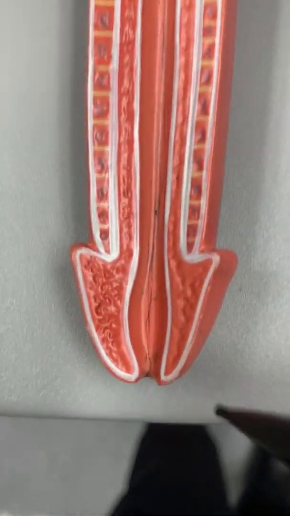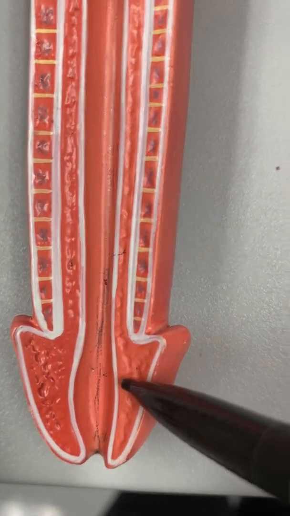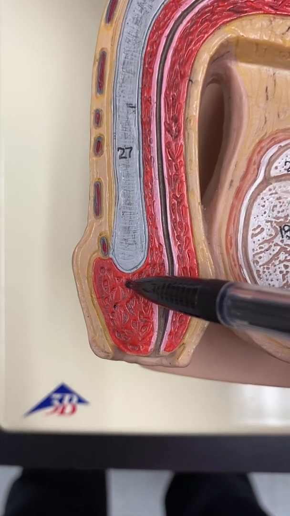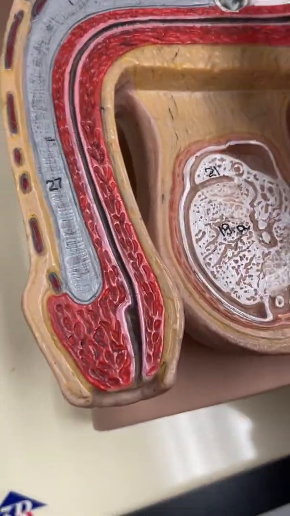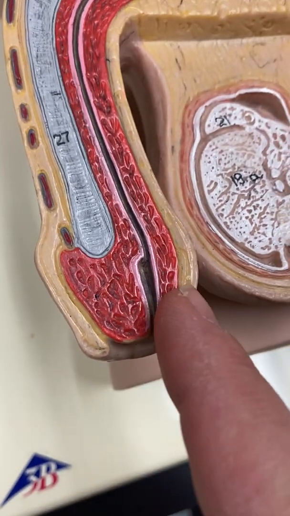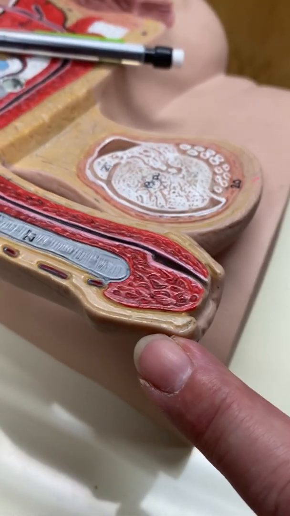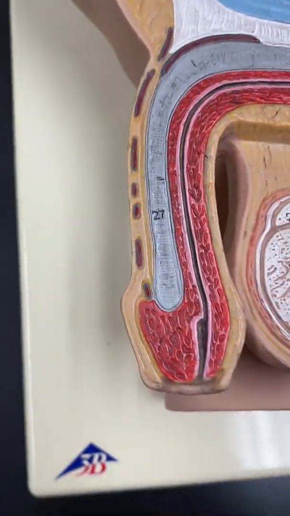Now towards the end of the penis is the head or the tip of it. This is the glans penis. Same with here, that's considered the glans penis. And this model is showing us how there is skin overlapping the glans penis. This is prepuce or foreskin, but we call it prepuce. That's what's cut away at a circumcision.